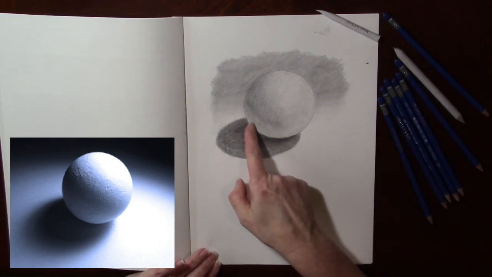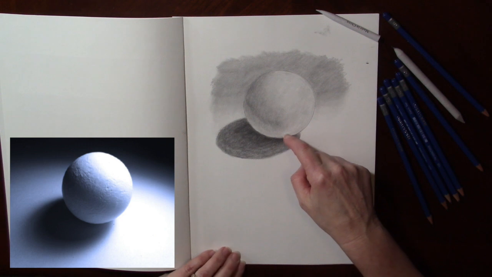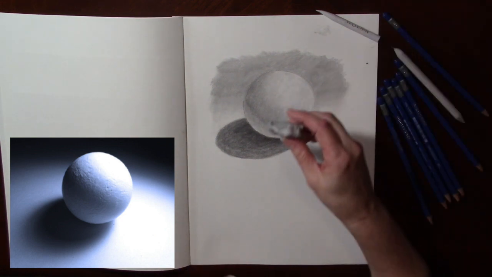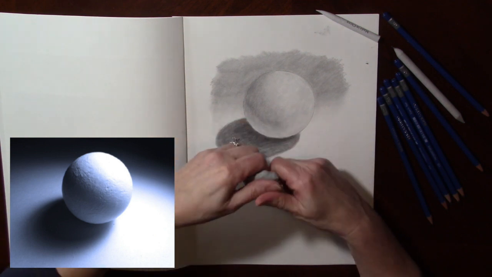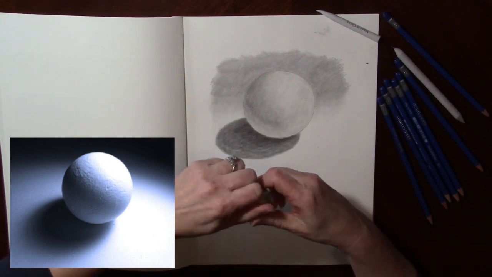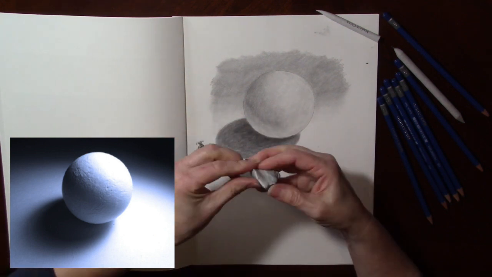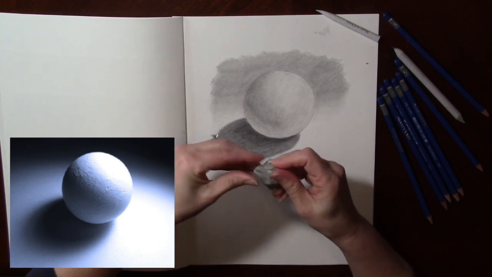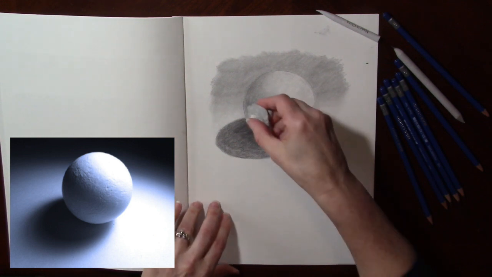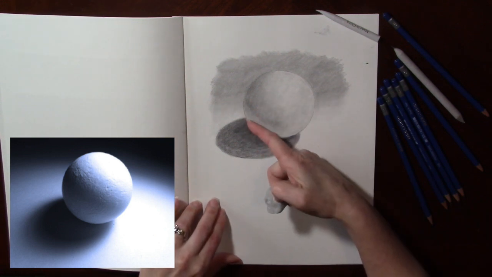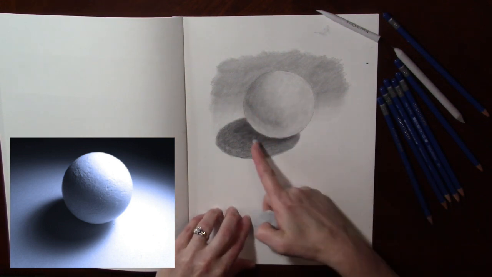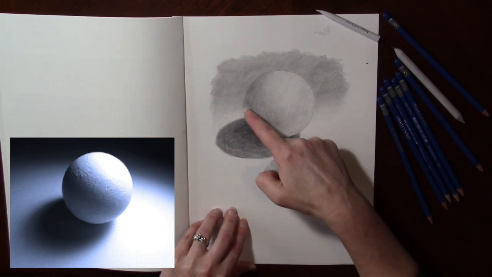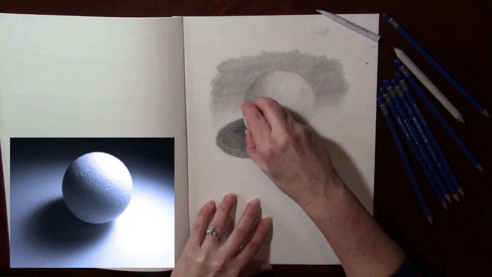Now my reflected light, I didn't erase yet, and I also need to lay in my highlight a little bit more. So I'm going to go back with my kneaded eraser. Again, I'm going to create a nice sharp edge, nice sharp point, or a wedge shape. And I'm going to go back and again draw in that outer line right along my cast shadow. One, to kind of clean it up and straighten it, because right now it's a little bit fuzzy, but it's also going to help lay in that reflected light.